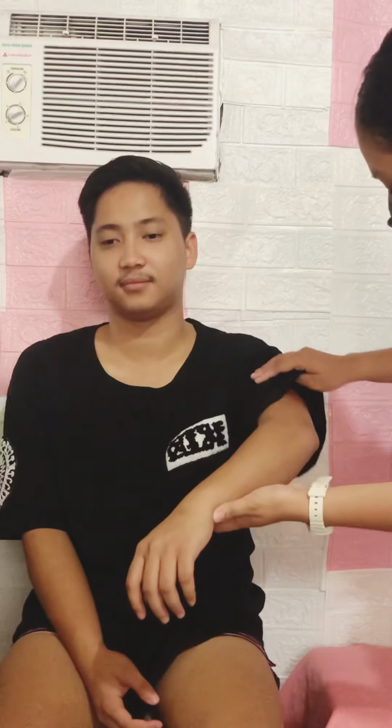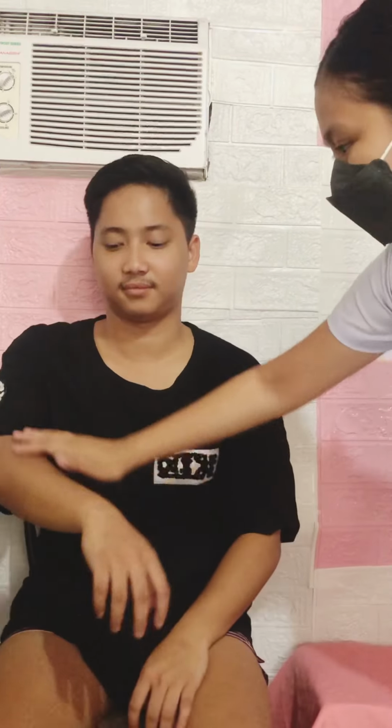The normal finding, if you release your hand, the skin of the patient will go back to its normal position. Next, I'll inspect and palpate for skin lesions. There is no presence of skin lesions.